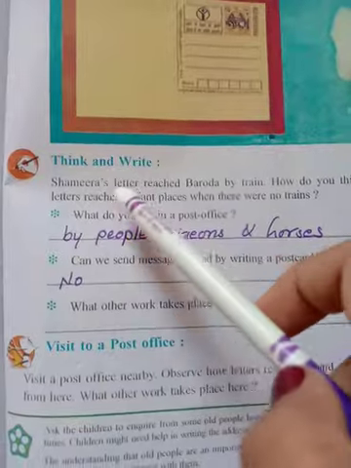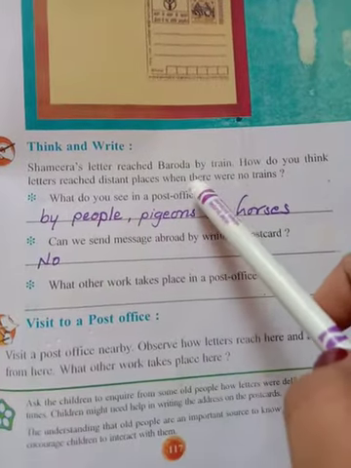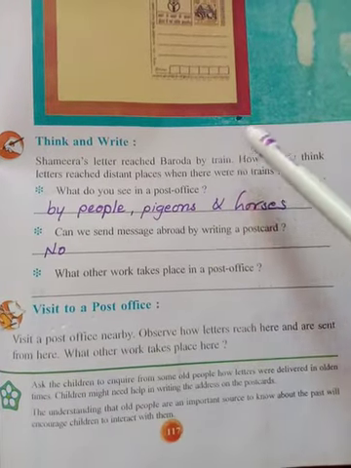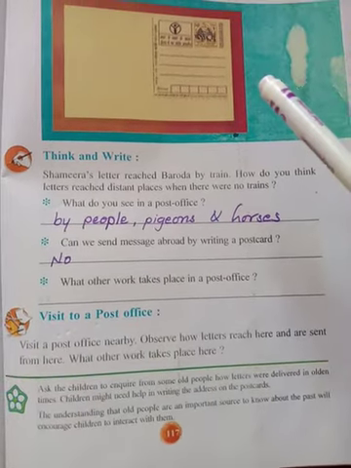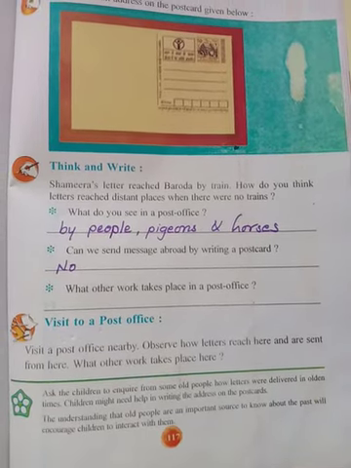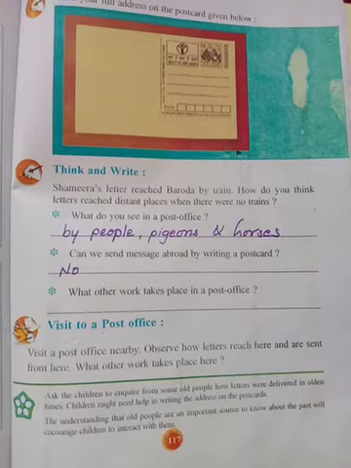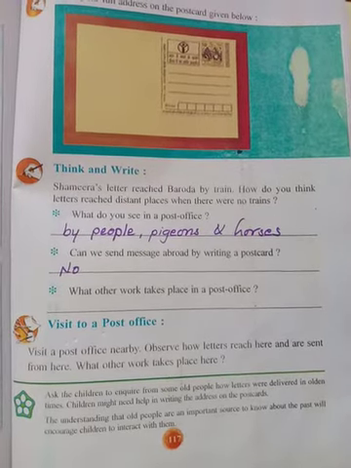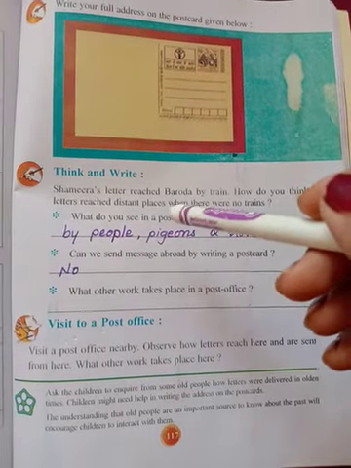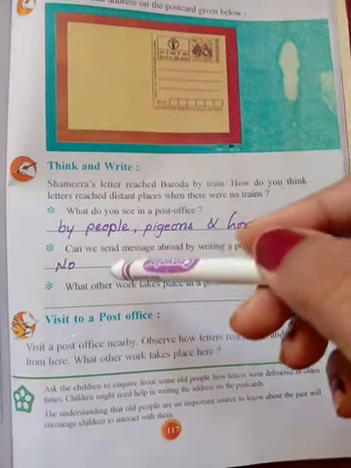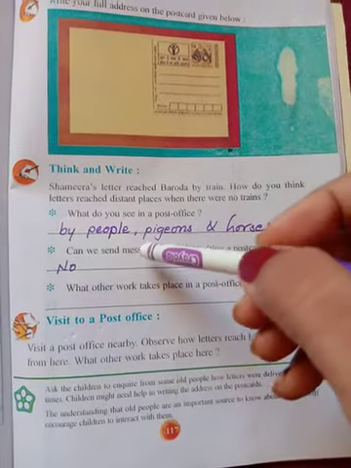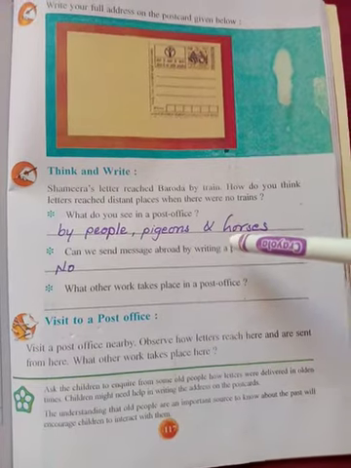Fine. Think and write. Shamira's letter later reached Baroda by train. How do you think letters reached distant places when there were no trains? Okay. Means we have to think, when there were no trains, how do you think the letters were reaching? We are well aware of that. I sent you so many videos to show you that previously people sent their messages or letters through people, pigeons and horses. Okay.